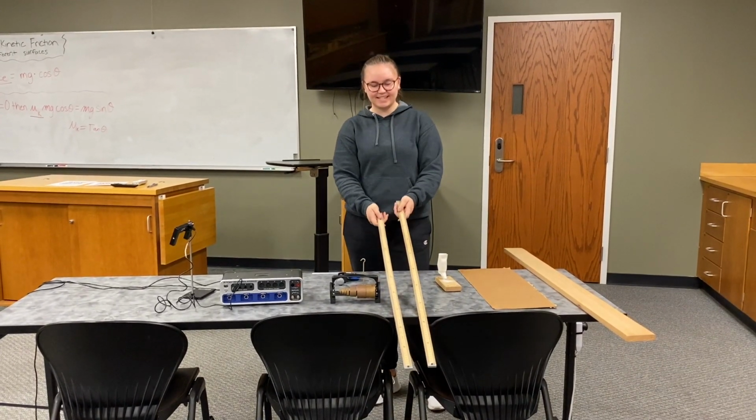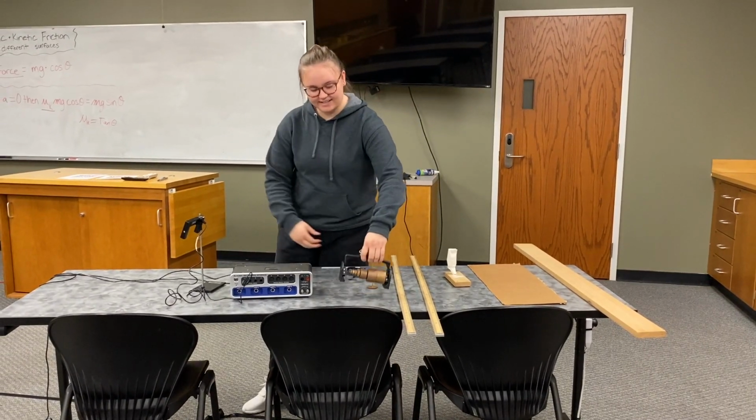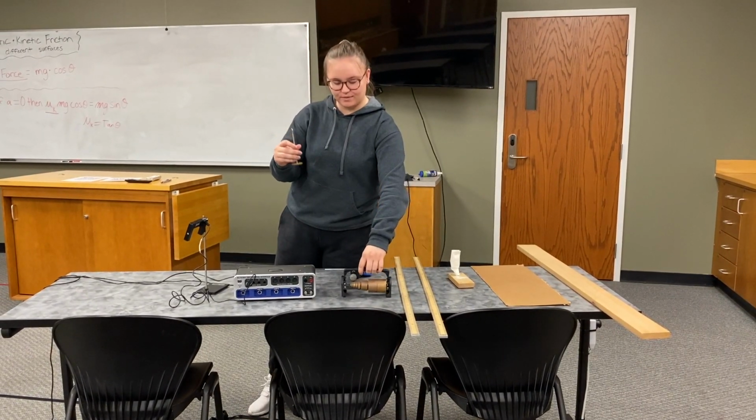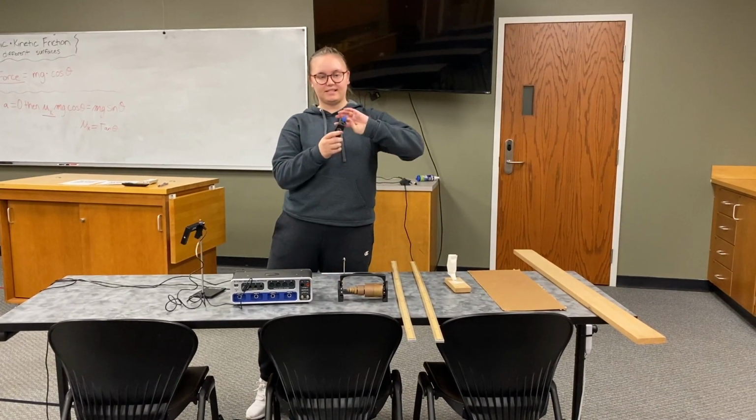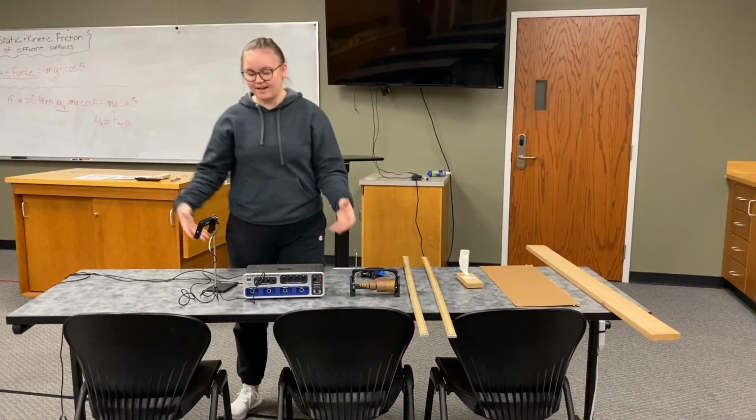We use 2 meter sticks for measuring. Here are some weights and a hook to put the weights on, as well as a pulley with some string, and our Pasco system.